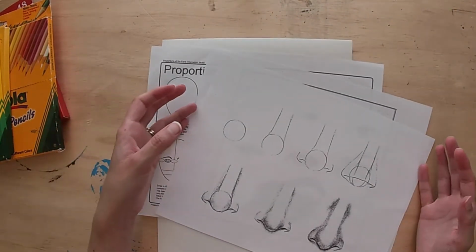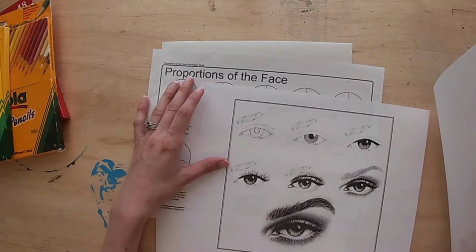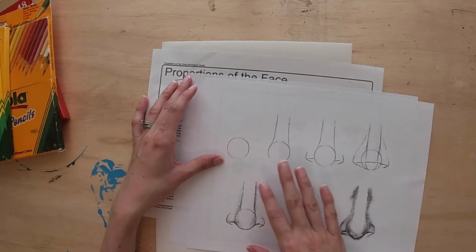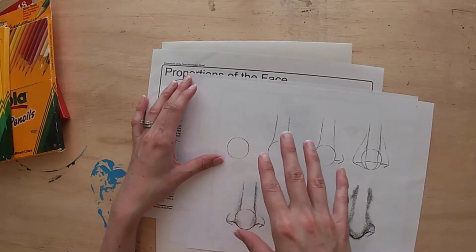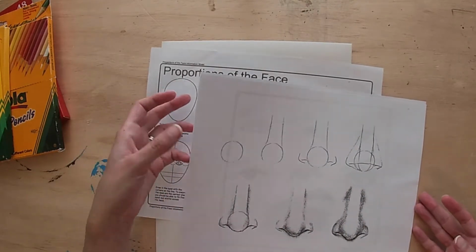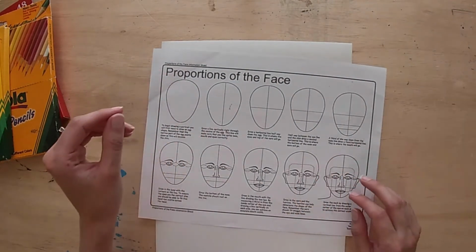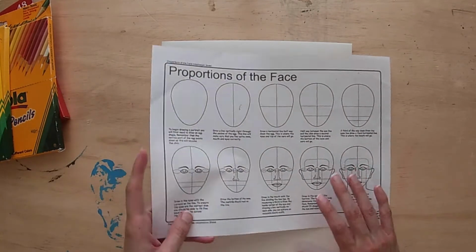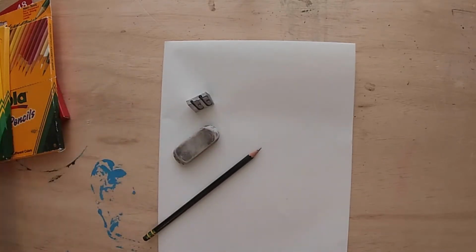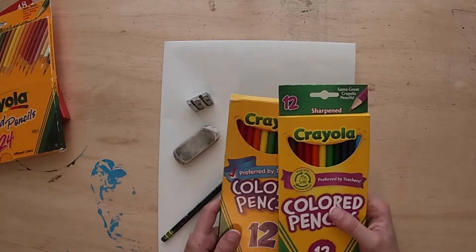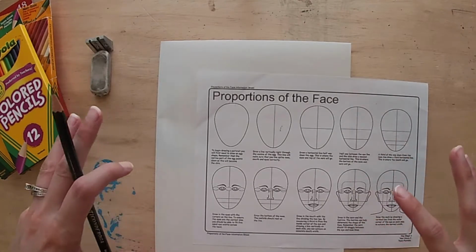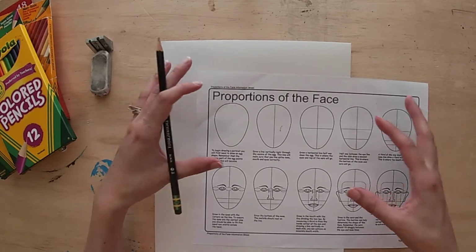Now you can look up your own little step-by-step drawings like this, but what I'm going to do is break down what these types of instructions can do for you to help you improve your portrait drawing from photographs or from real life. But before we get started, let's make sure we have everything we need. I've got paper, pencil, eraser, pencil sharpener, and you want to have some colored pencils because I will do some basic coloring.